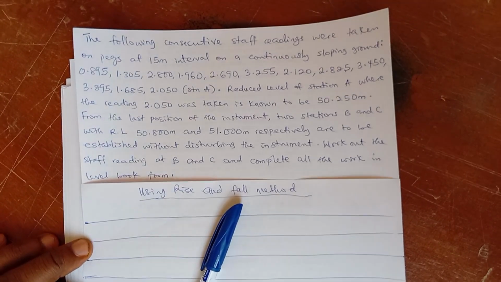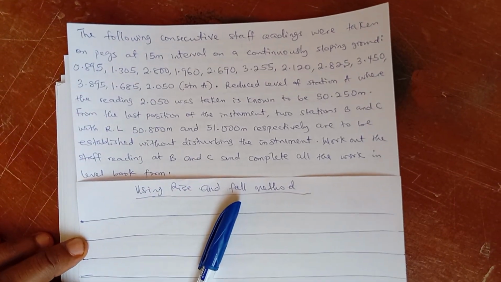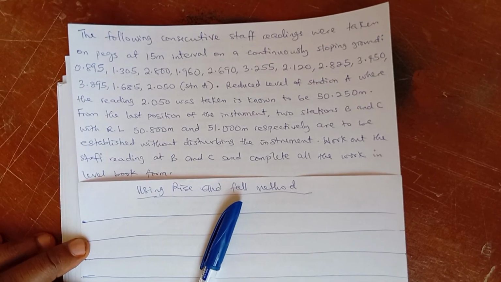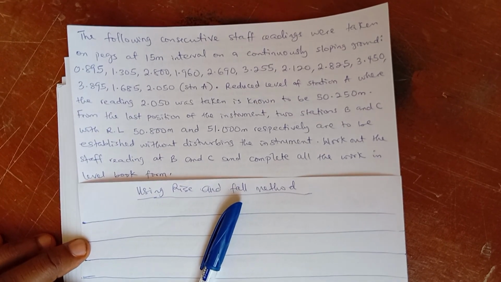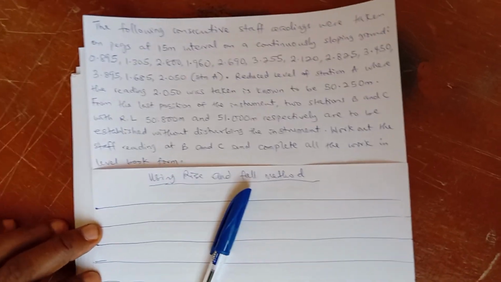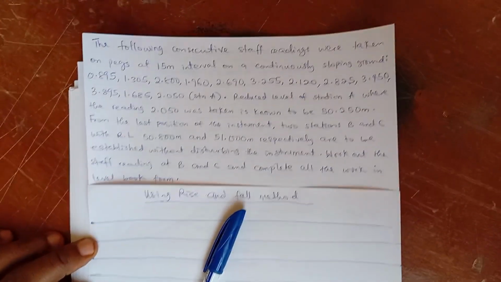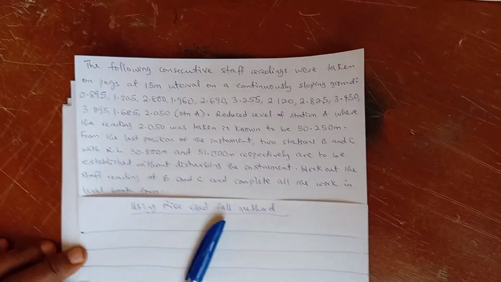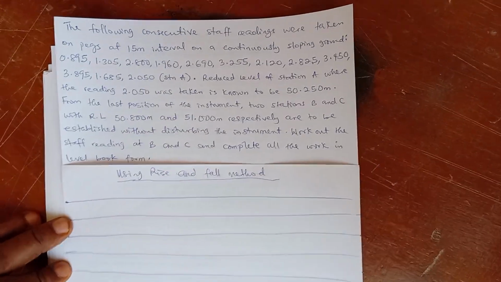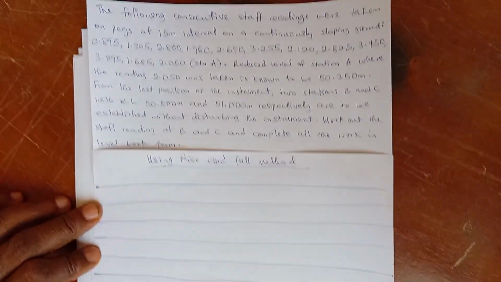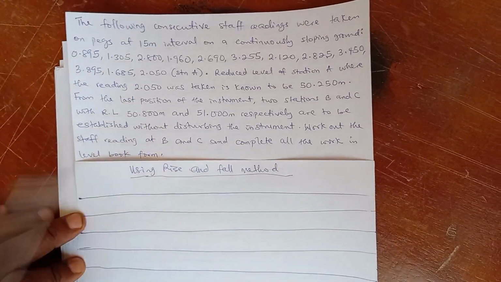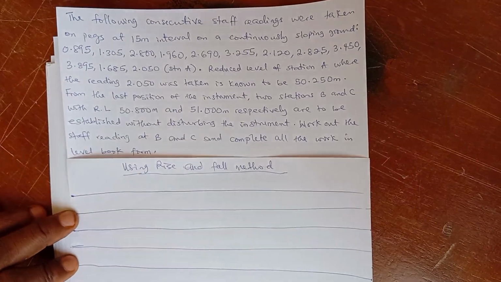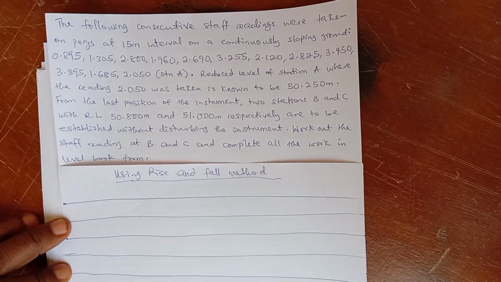Alright, we know the first reading you take on site is backsight. In between backsight and foresight, you have the intermediate. Then we have what we call the foresight, which is the last reading you take on site, or the last reading you take before changing instrument position. Alright, so let's go. We're not told which one is foresight, backsight, or intermediate sight here. We're just given all the readings. Alright, how do we go about this?